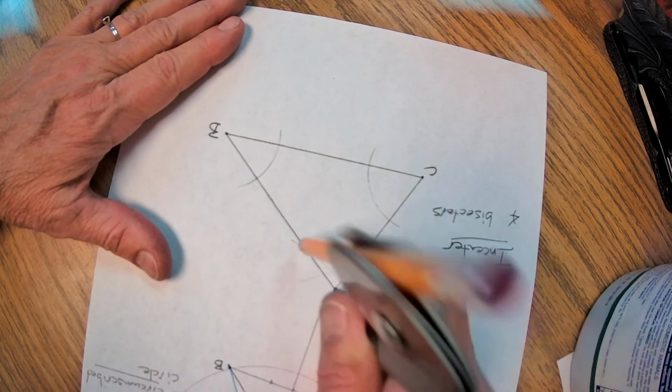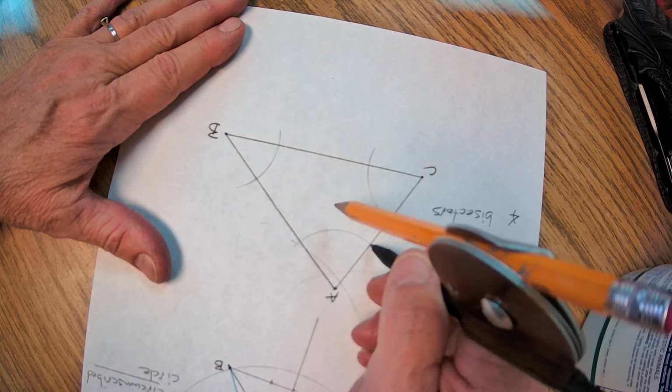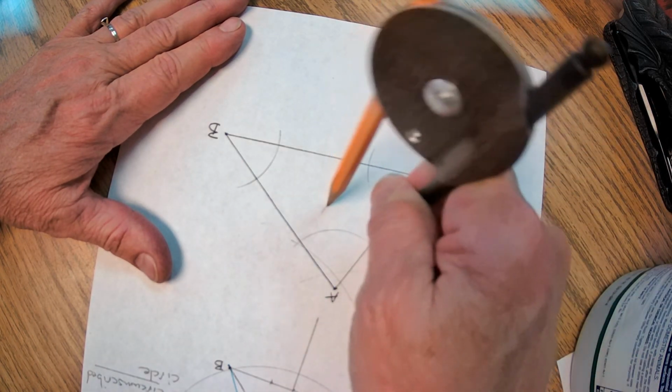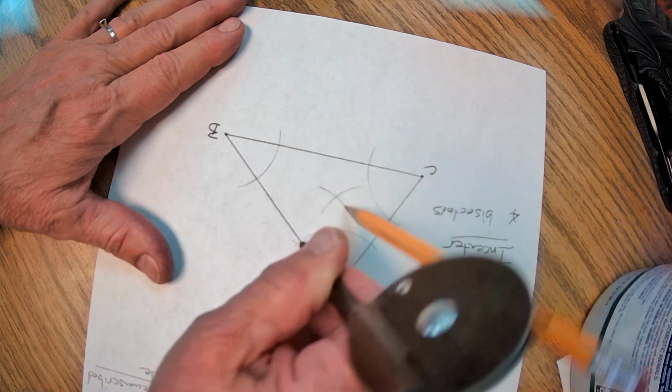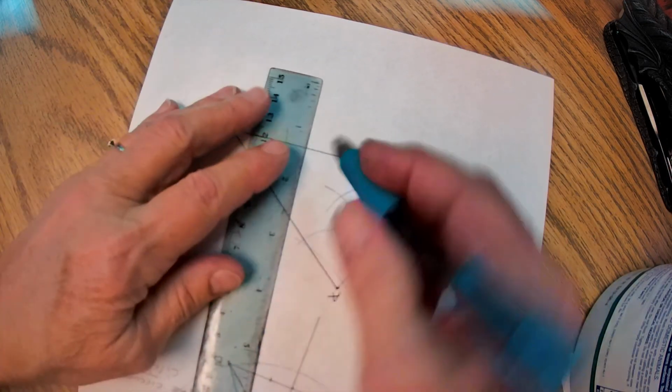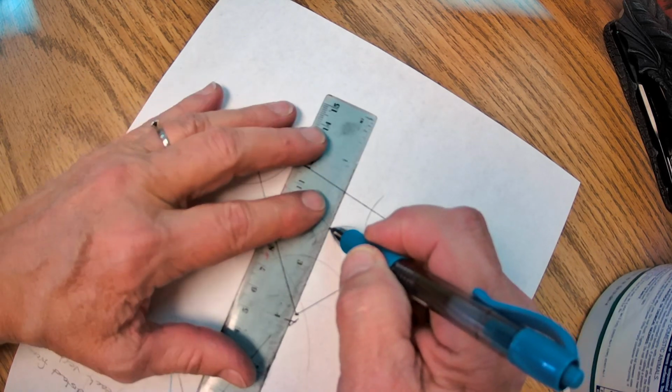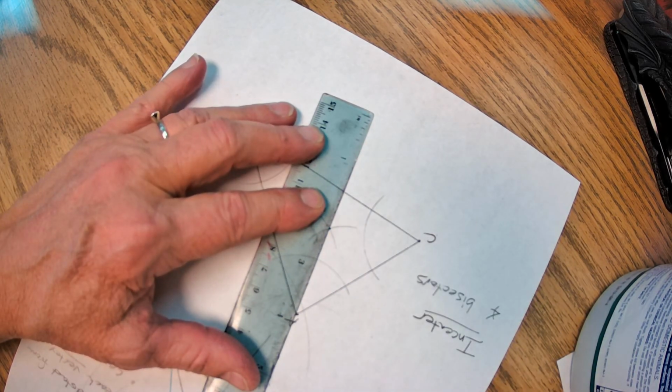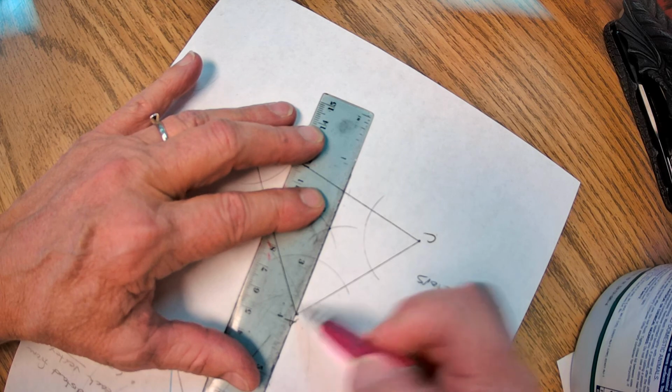So that part's done. I'm going to turn the paper a little bit. And then do intersecting arcs on the inside. There's that angle bisector.